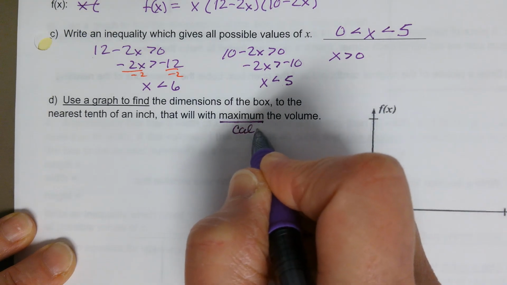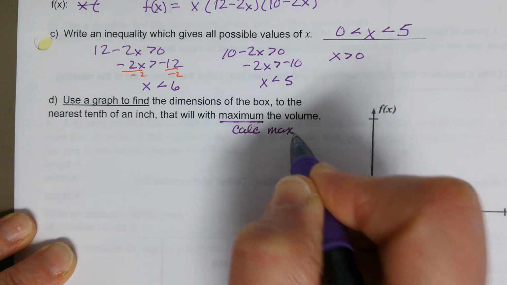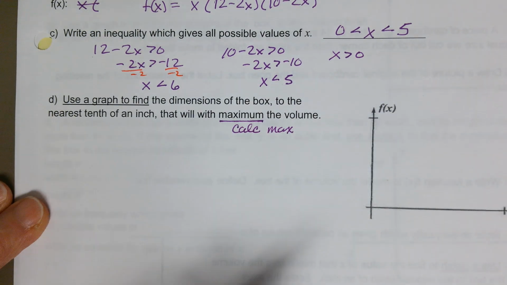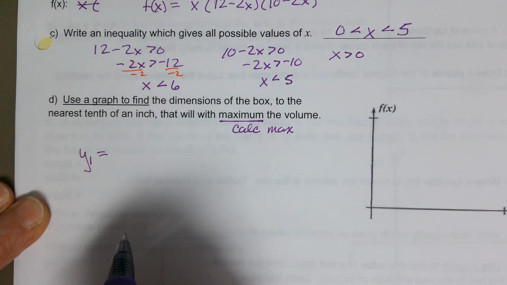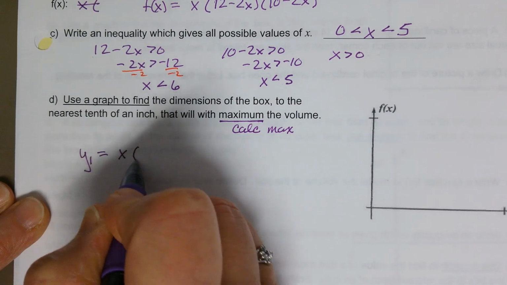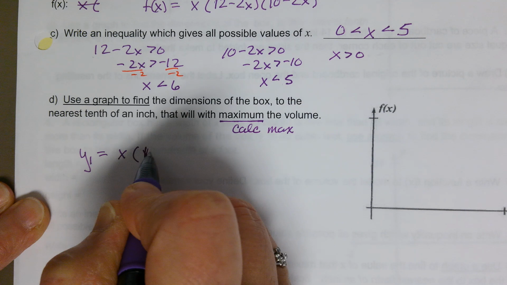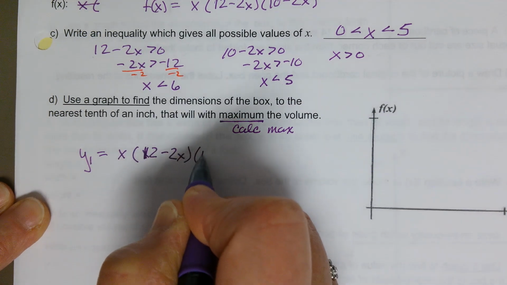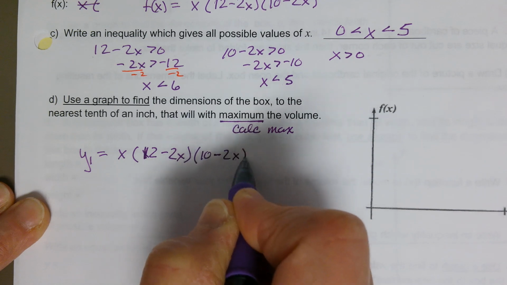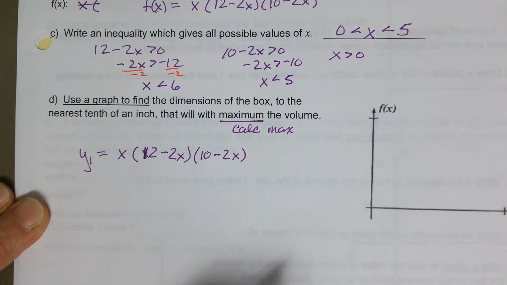So we're going to use the calculator to calculate the maximum. In Y1, we place our expression of the volume, x times 12 minus 2x times 10 minus 2x.